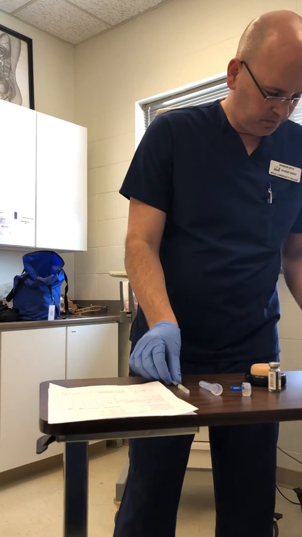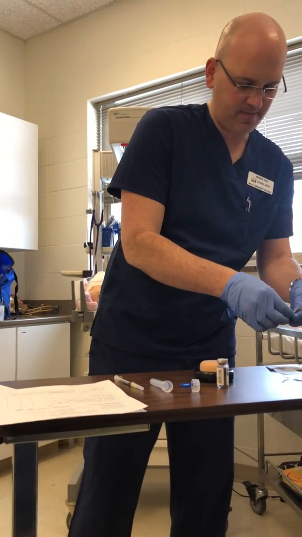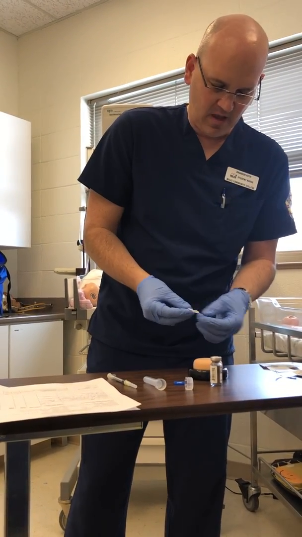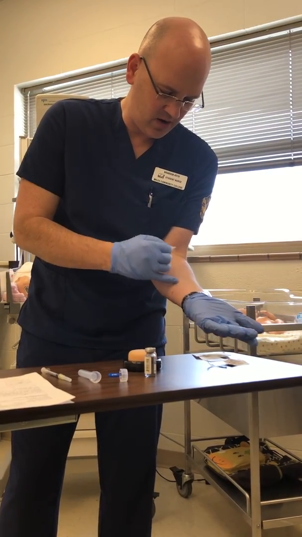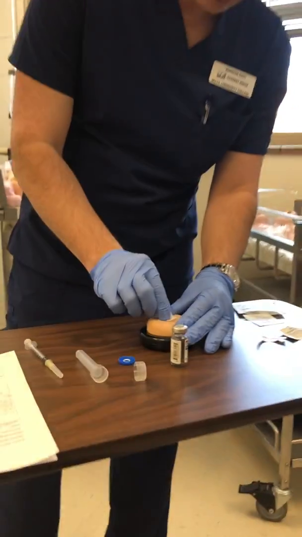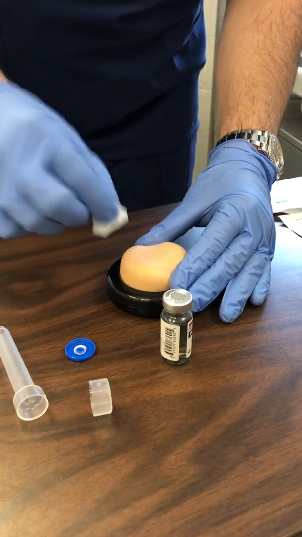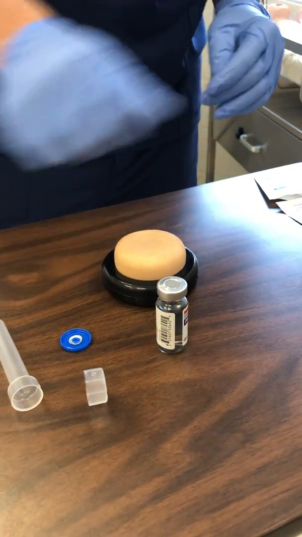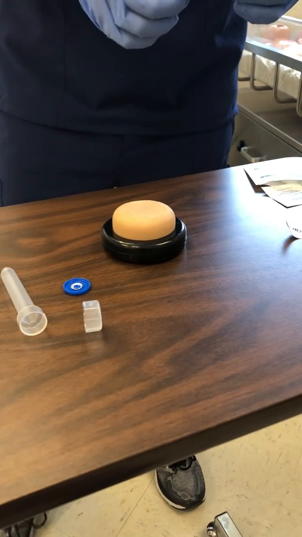I'm going to take a sterile alcohol swab, and I'm going to ask Skip for his forearm underneath here, and I'm going to clean starting in the center in a circular motion, working my way out. We're going to allow for the skin to dry.